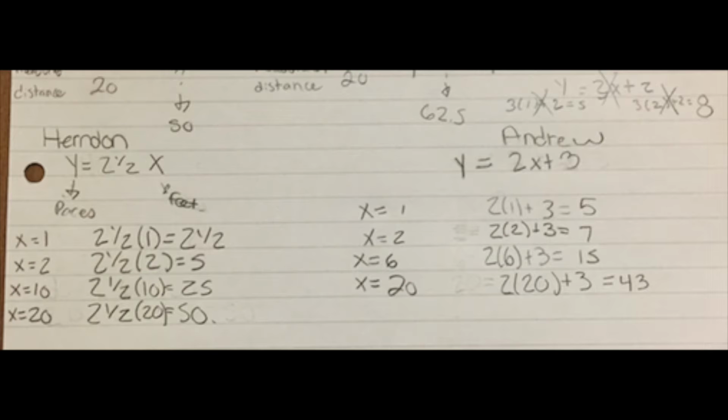So I put x equals 20, so I got 2.5 times 20, and I got 50, which is also 25 times 2.